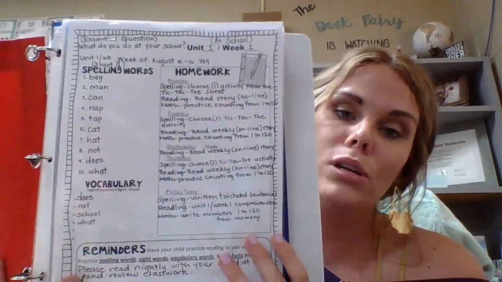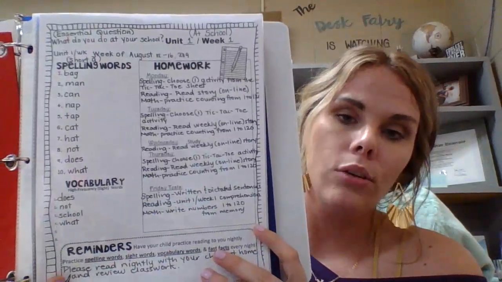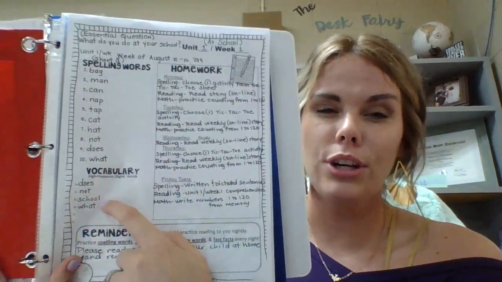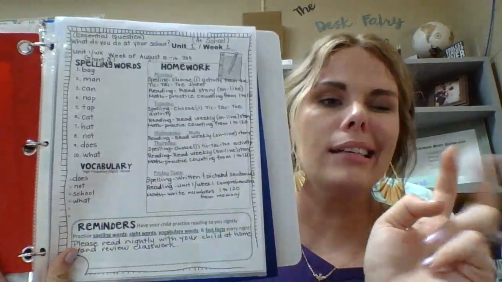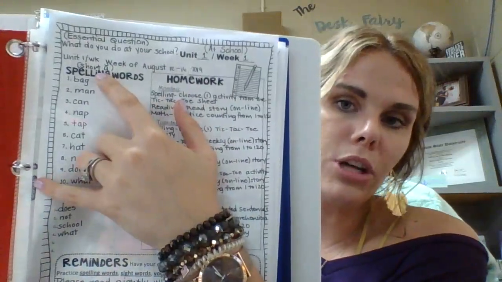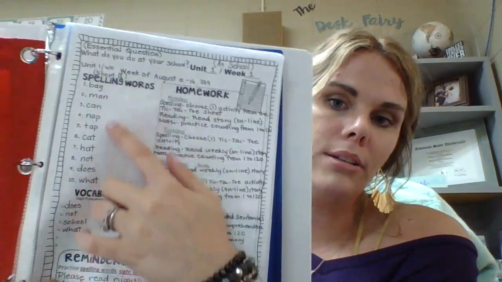Okay, this is new. We will put a new one of these in every Monday. Okay, it has our weekly spelling words, vocabulary words or high frequency words, kind of like sight words, all the homework, and any kind of helpful reminders. It also has the essential question for that week, so like what we'll be talking about that week, and our rules. So this week we're talking about short A, and almost all of our spelling words are short A.